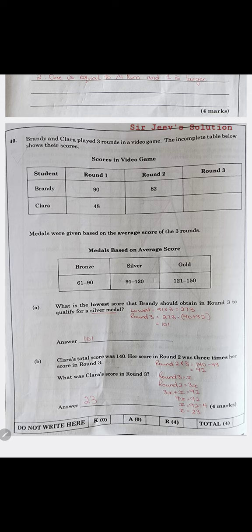And that's it for the solutions for section 3 for the 2023 SCA paper.